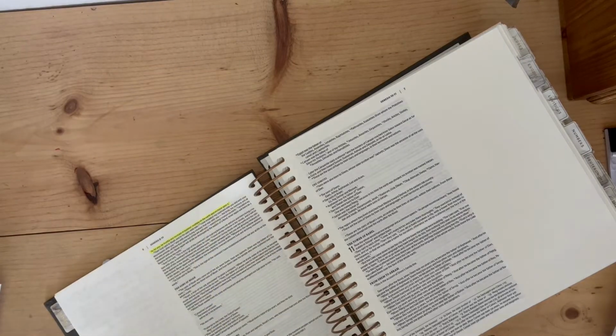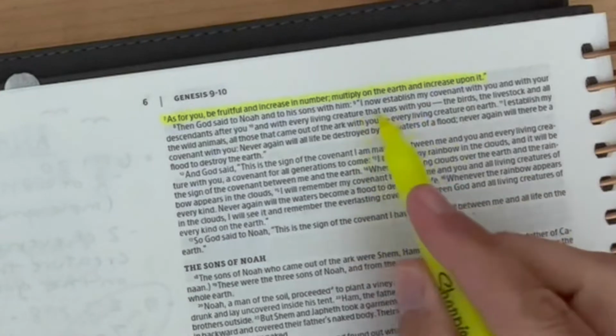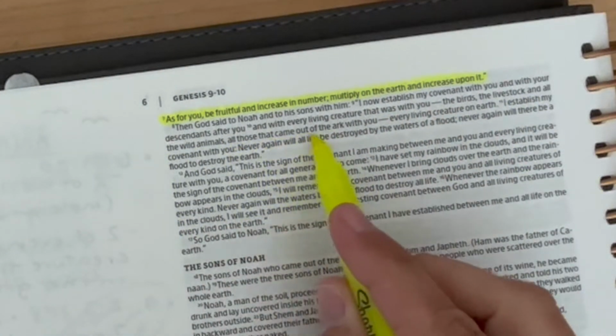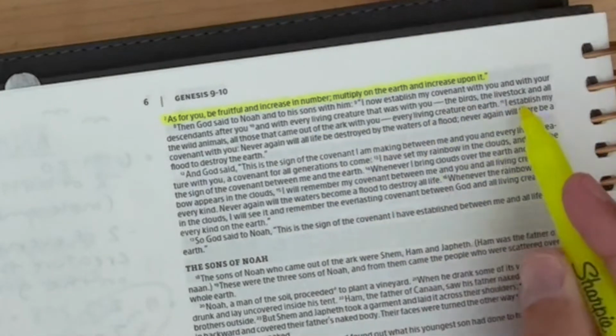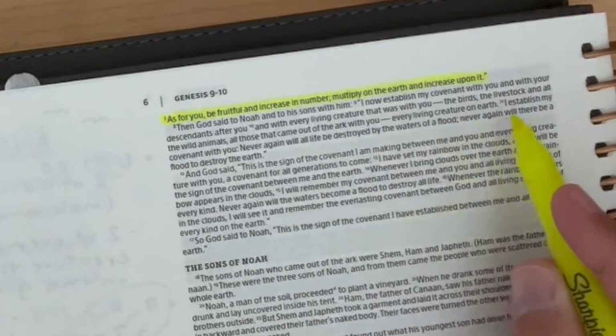It must be important. Then God said to Noah and to his sons with him, "I now establish my covenant with you and with your descendants after you and with every living creature that was with you, the birds, the livestock, all the wild animals, all those who came out of the ark with you, every living creature on earth."